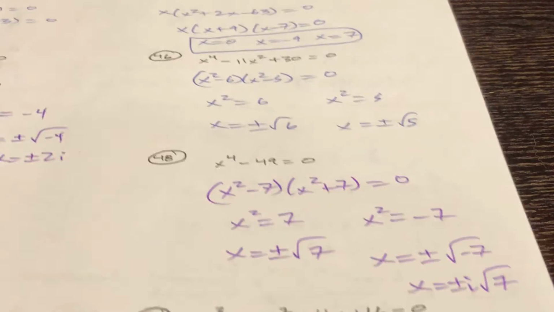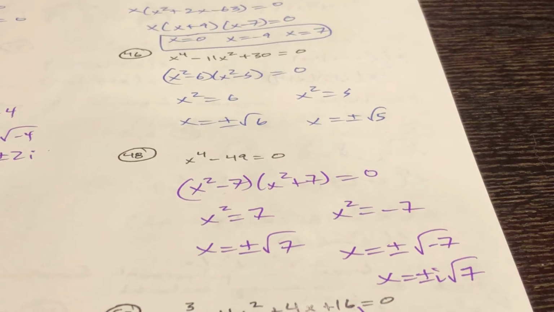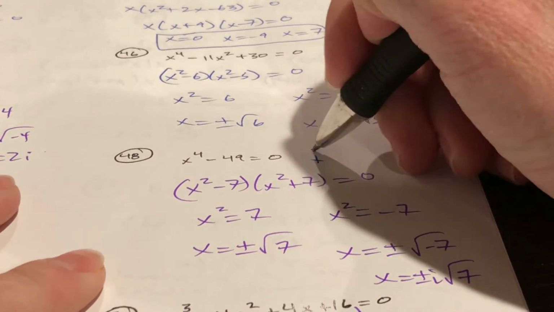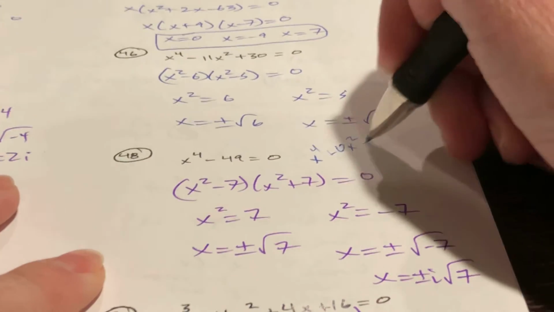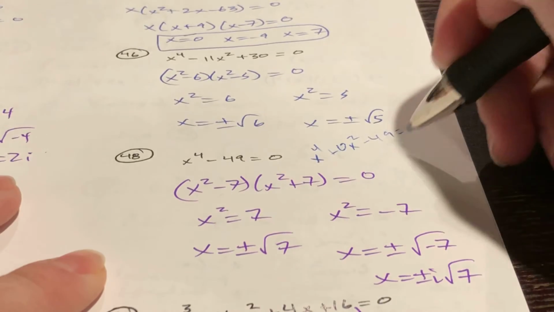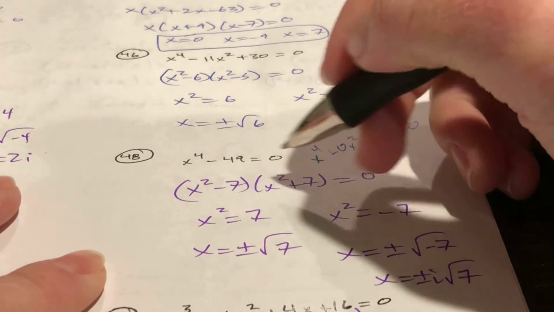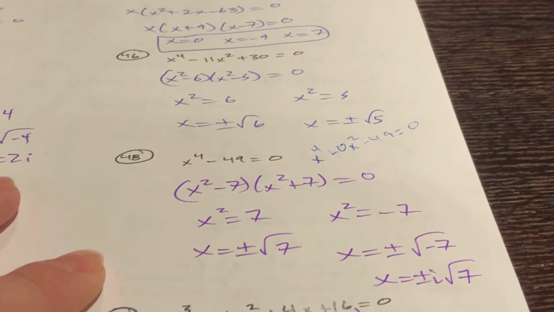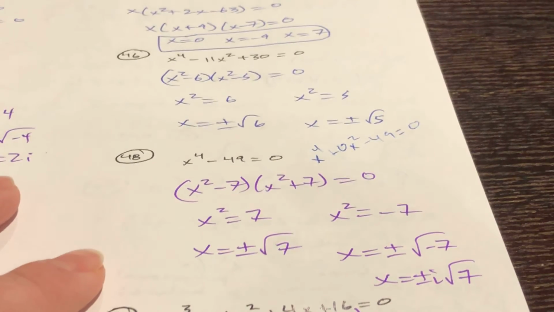47, 48 are very similar, so I'm going to do 48 with you. So this is still like 45 and 46. The middle term is 0. So what multiplies to 49 and differs by 0? It'll be 7 and 7 because you have a negative constant. One of them's negative, one of them's positive. So difference of 2 perfect squares. X squared minus 7 is 0. X squared plus 7 is 0.